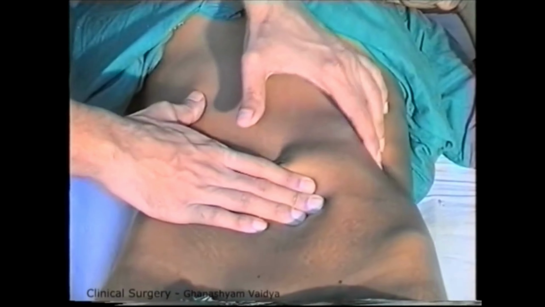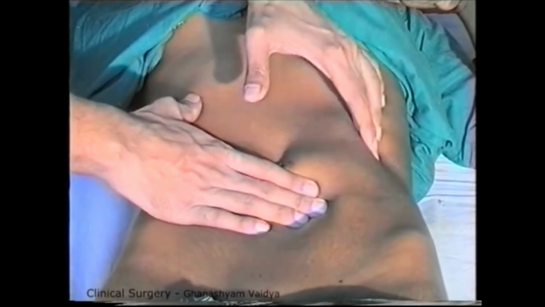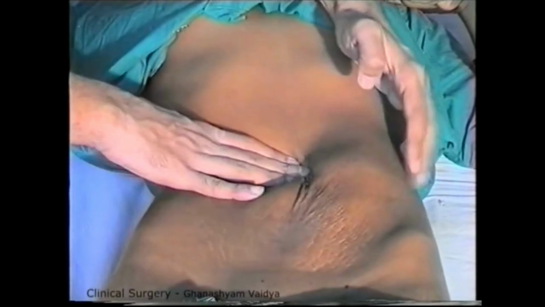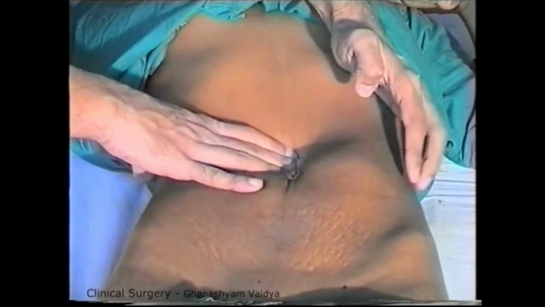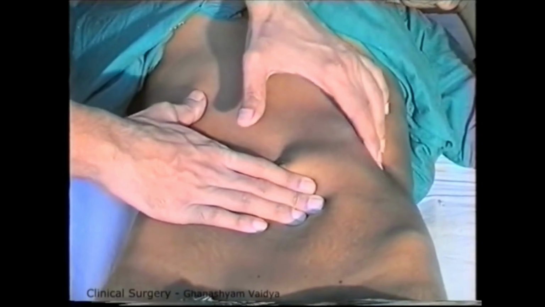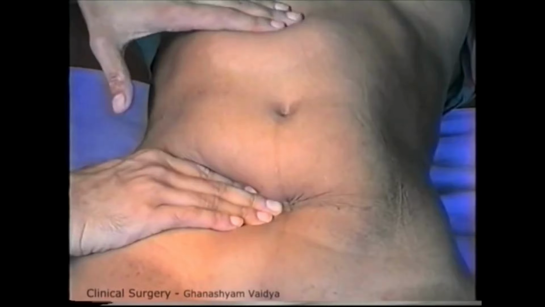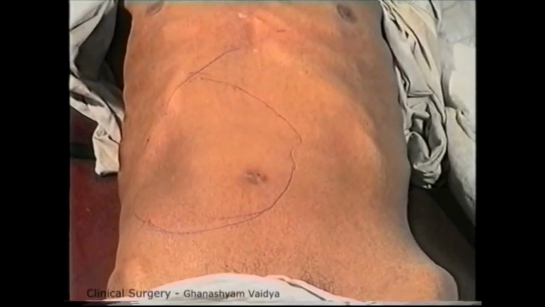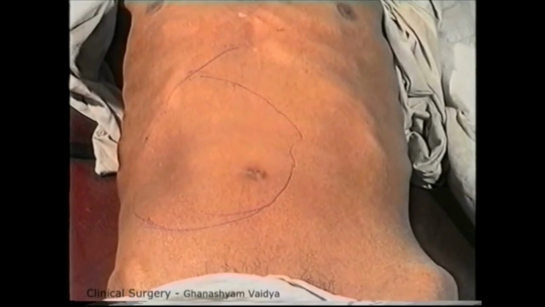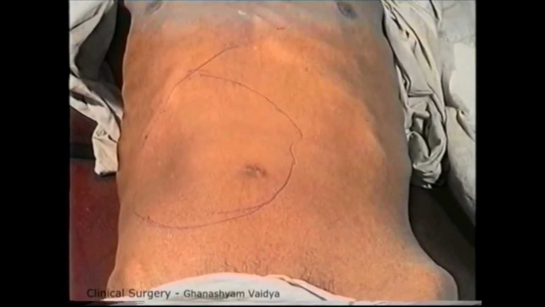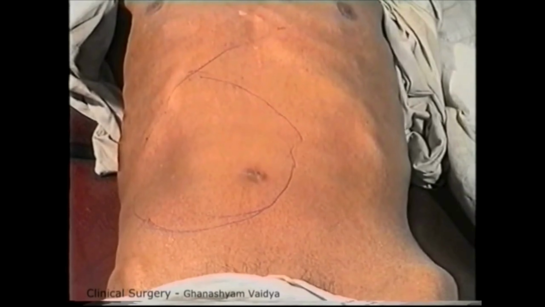For example, a mesenteric cyst is freely mobile at right angles to the attachment of mesentery, but less mobile in the line of attachment of mesentery, while an ovarian cyst is mobile in all directions, vertical as well as horizontal. If the swelling is in the flanks, palpate it bimanually and test for anteroposterior mobility and ballotability.